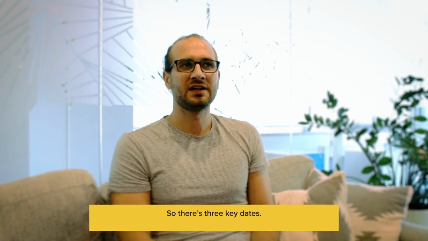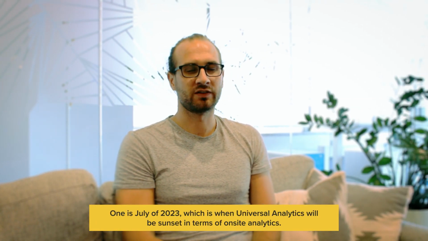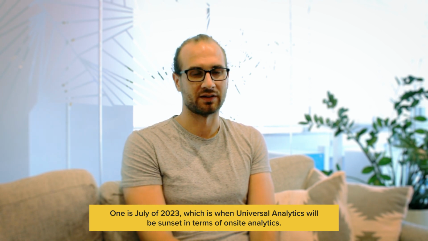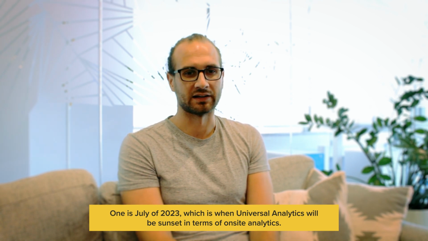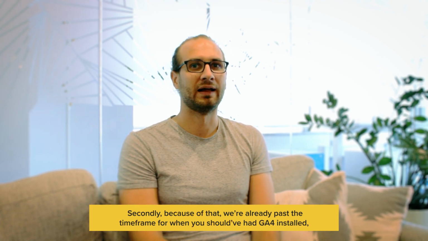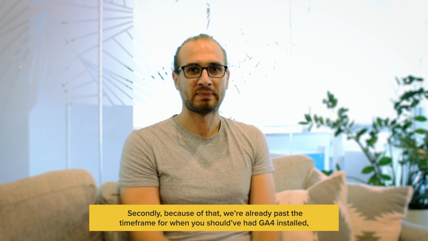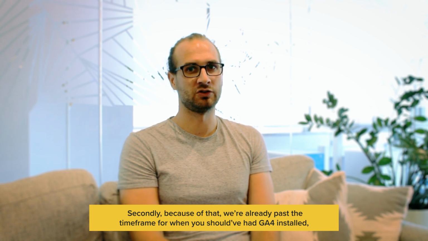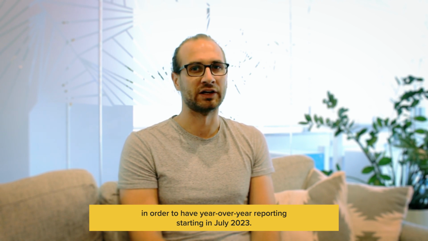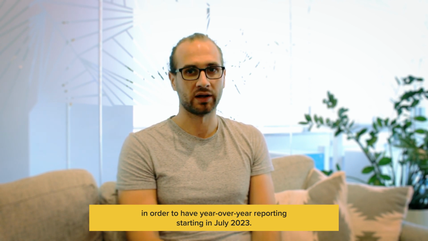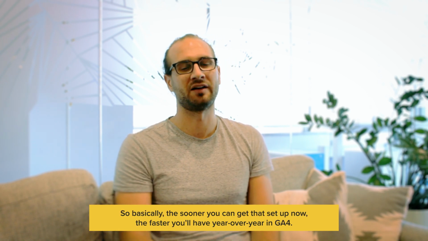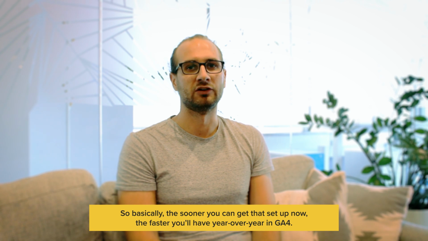So there's three key dates or date types. One is that July of 2023 is when Universal Analytics will be sunset in terms of on-site analytics. The second is that because of that, we're already past the time frame for when you should have had GA4 installed in order to have year-over-year reporting starting in July 2023. So basically, as soon as you can get that set up now, the faster you'll have year-over-year in GA4.